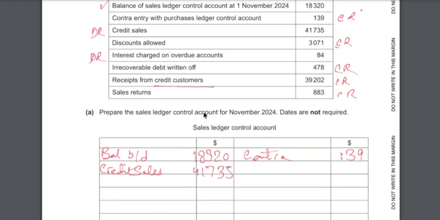Next we have our discounts allowed. So discounts are for 3071. Further, we had interest charge on overdue accounts. So this interest will be increasing the value of your sales, the amount that you need to receive. So this interest charge on overdue accounts is 84.